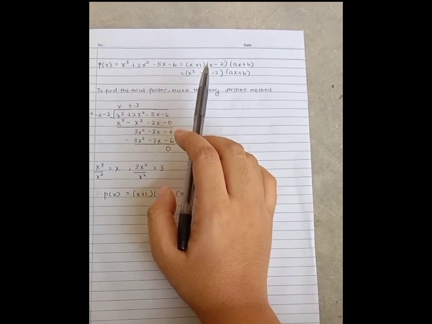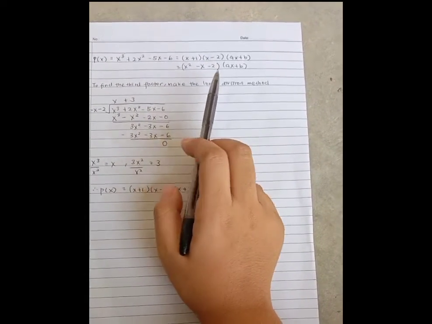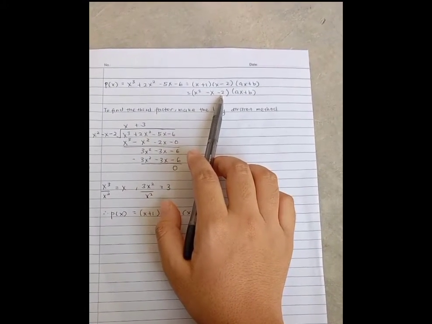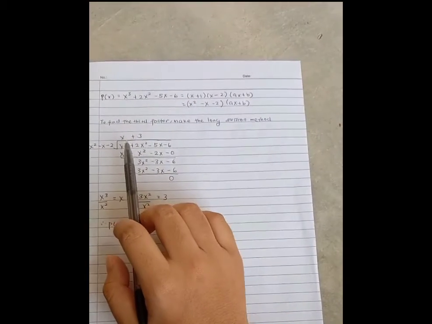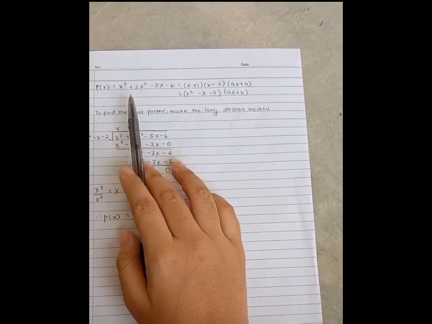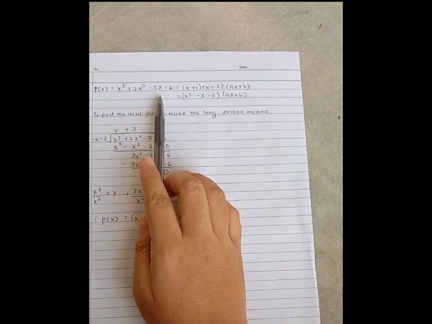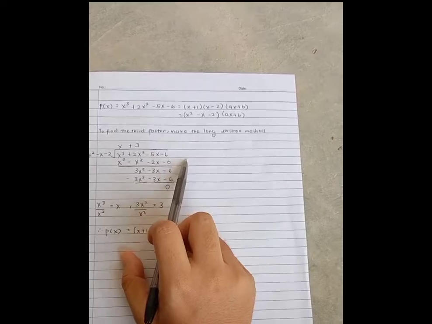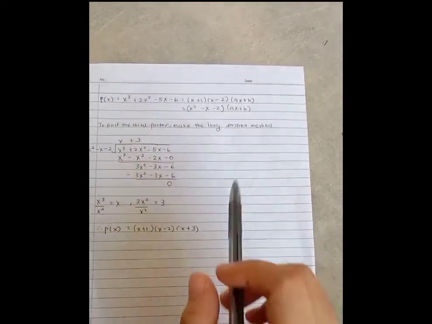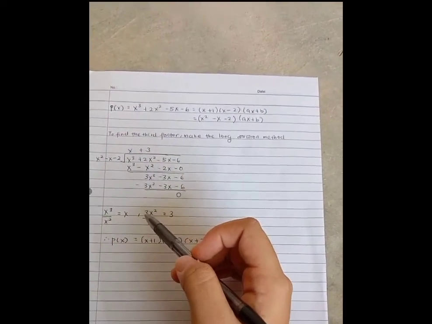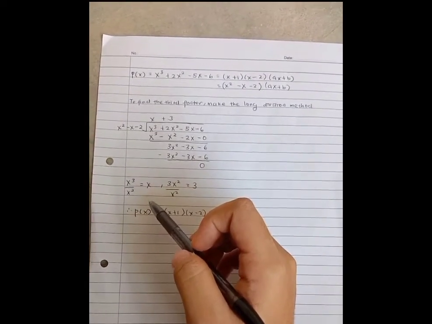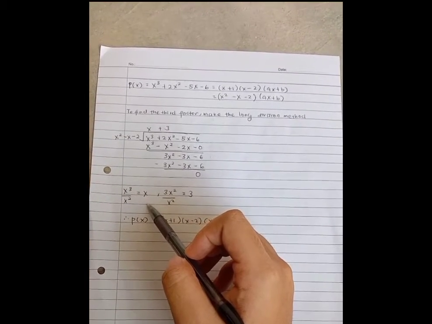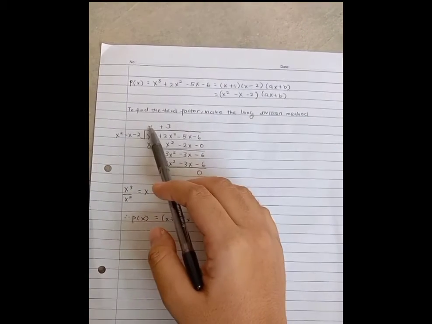So we write it into long division. The divisor x squared minus x minus 2, we write at the outside, while x cubed plus 2x squared minus 5x minus 6, we write inside. The first step for long division is we divide x cubed over x squared. So we get x. And then we put x here.